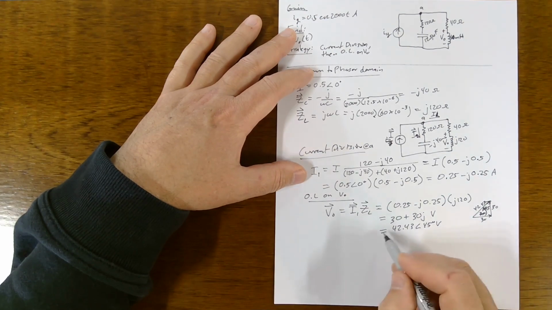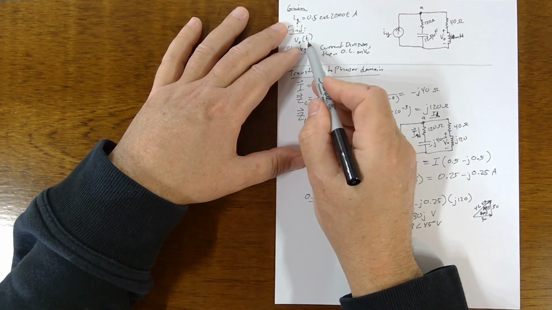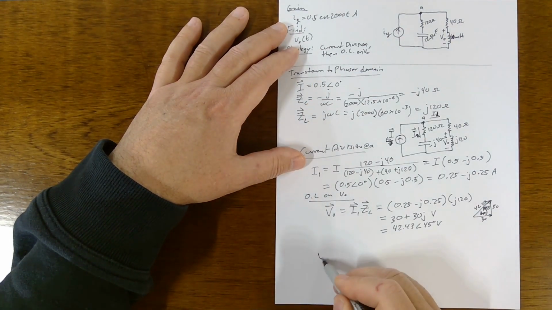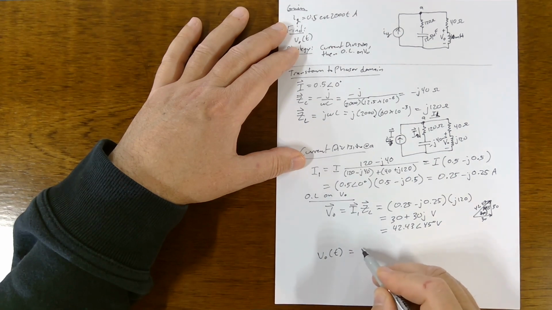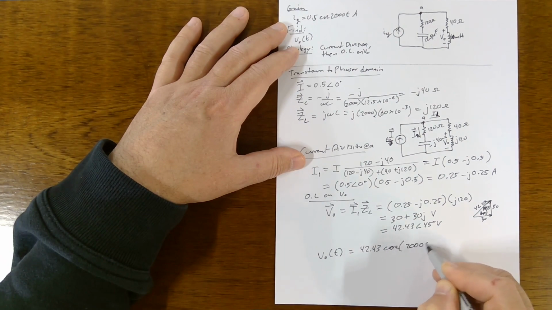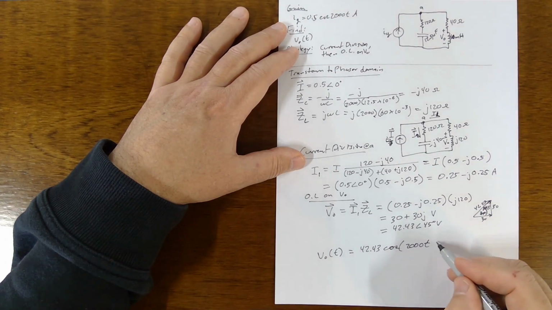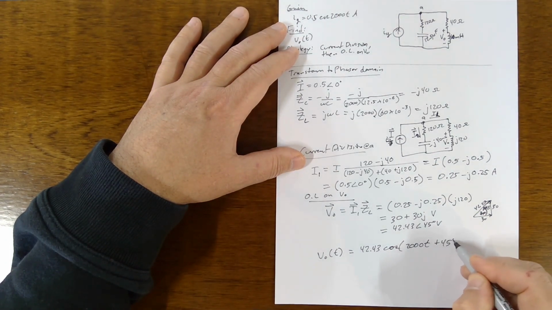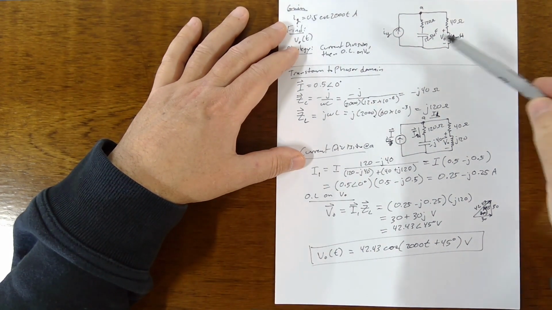So this is V0 in the phasor domain, but they're asking for V0 of t, V0 in the time domain. So V0 of t, we can take this phasor back apart, and it's going to be 42.43 amplitude cosine 2000t, same frequency as the original signal, and 45 degrees volts. It's a pretty easy problem.